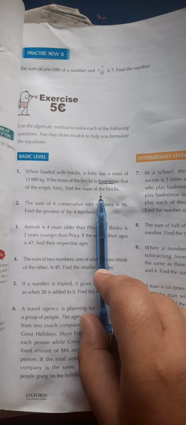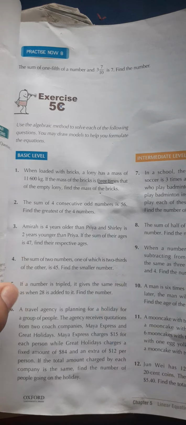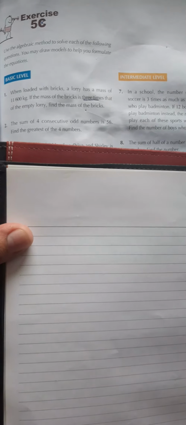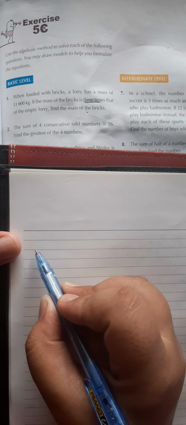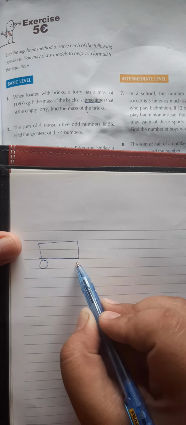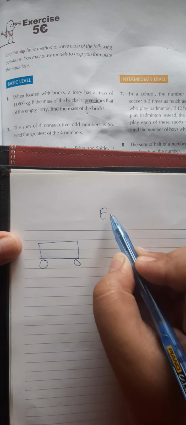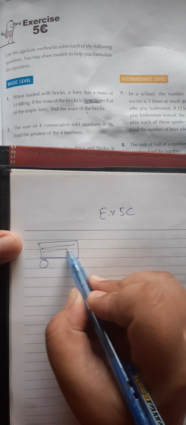What we have to find? We have to find the mass of the bricks. So let's start the question so we can do it easily. From the question, we will write down the equation. We take this variable as x. First of all, we have a lorry. Okay, it's a lorry, 5C. And it has bricks.